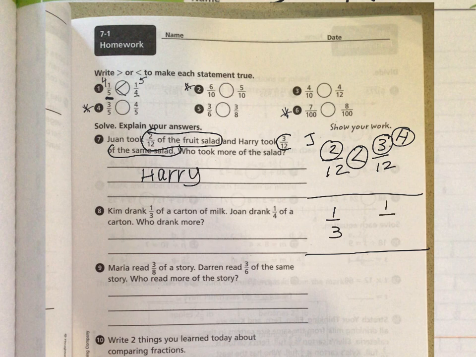Bottom numbers are different, so I'm going to do my cross multiplying. I'm going to start with 3 times 1 is 3 and keep going. And you're going to decide who drank more milk. I forgot to put a K over here for Kim and a J over here for Joan. Find out who drank more milk.